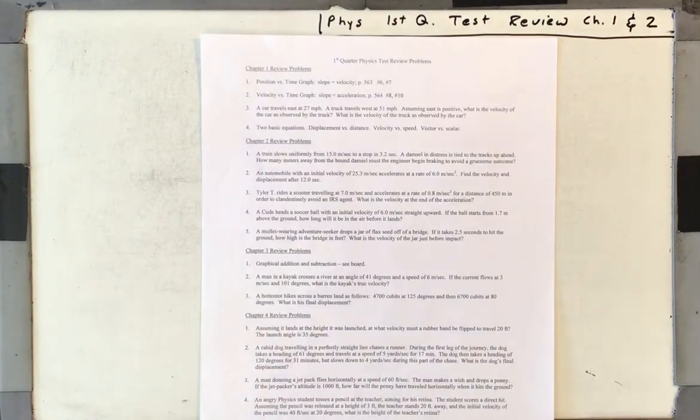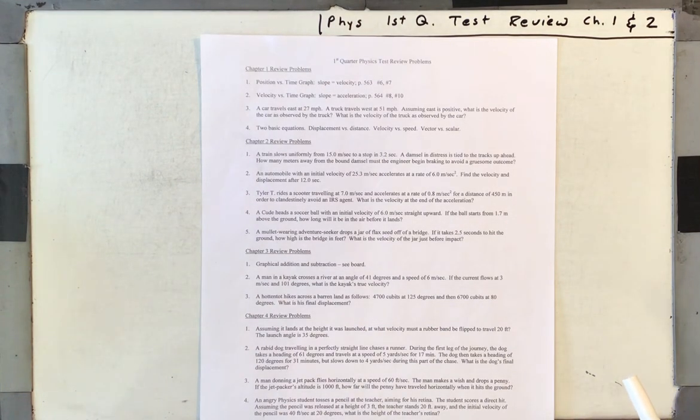Yo, this is the physics first quarter test review. We're going to be going over chapters 1 and 2. The first quarter test covers chapters 1 through 4, and it doesn't have any true-false or multiple choice type problems. It's pretty much a math test for the most part.